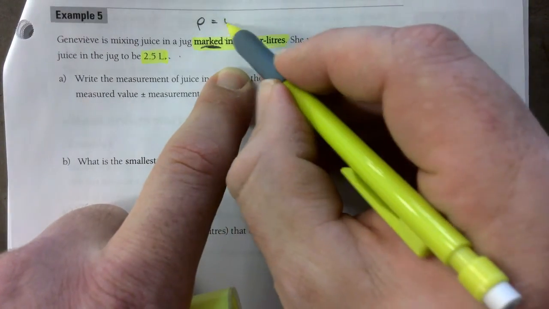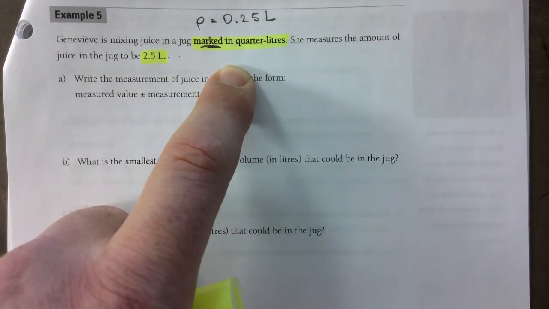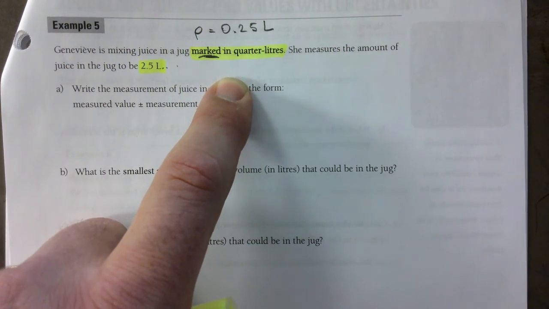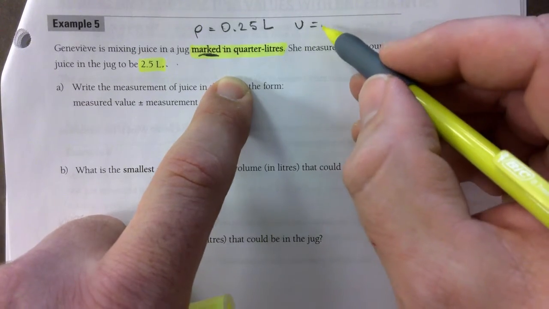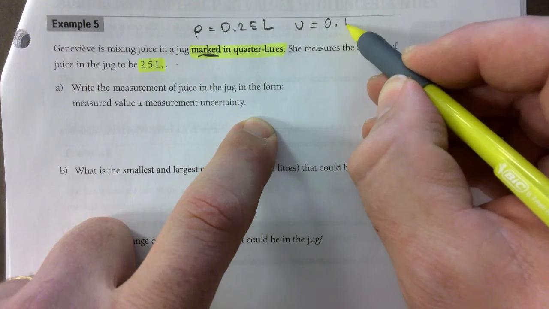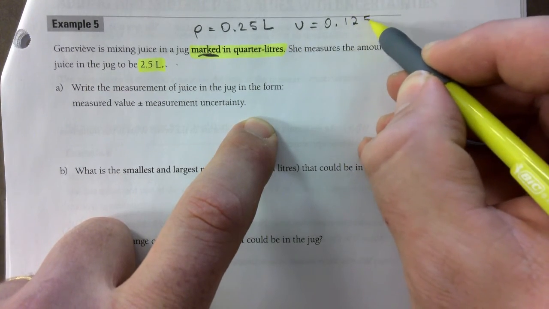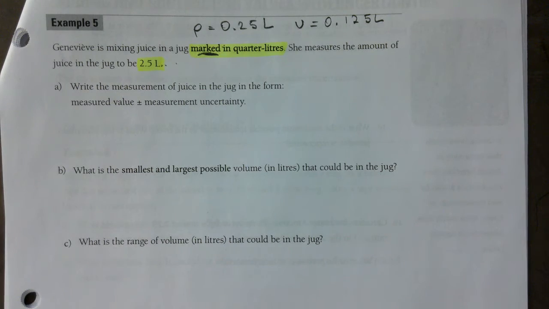Quarter liters? It's exactly what it says, quarter of a liter. And what's the uncertainty? What's half of that? Mental math. If you need to use a calculator, you do that, right? You split that in half and you get 0.125.